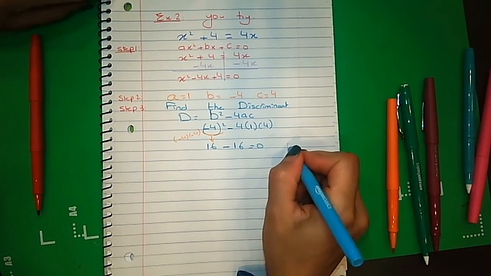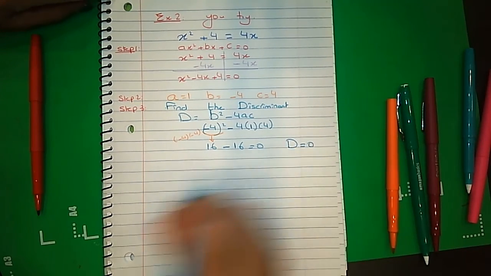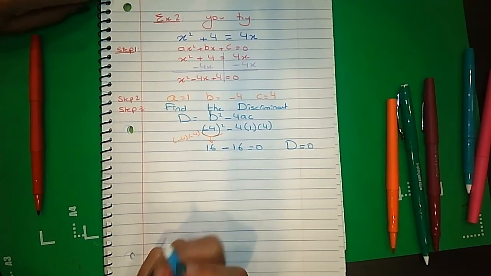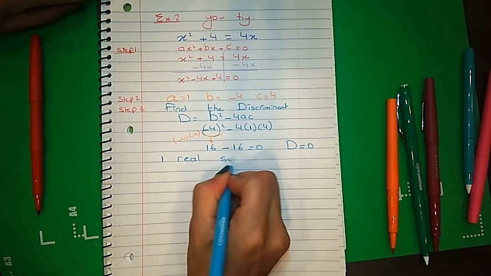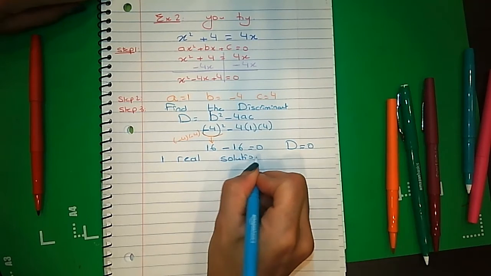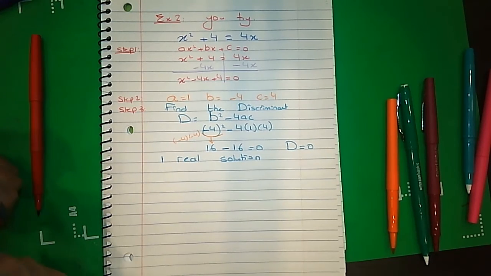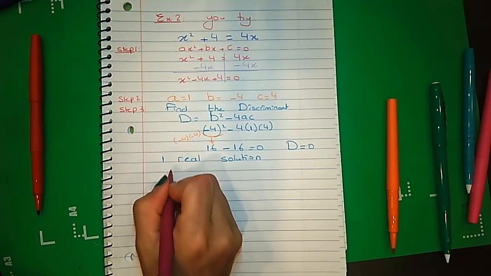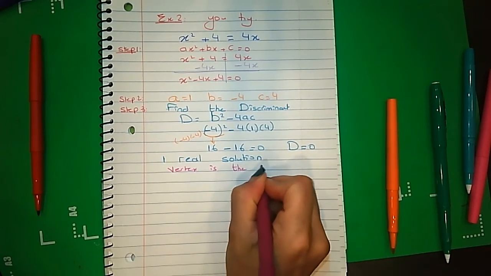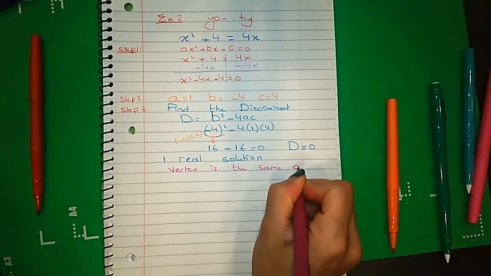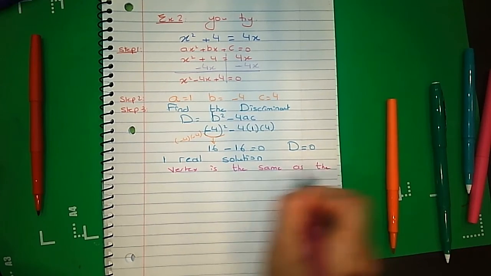That gives me discriminant equals 0. Or in other words, I have one real solution. Or in other words, the vertex is the same as the x-intercept.